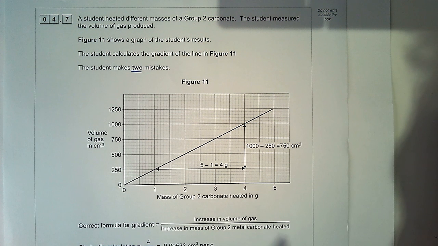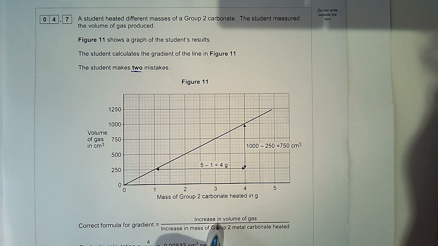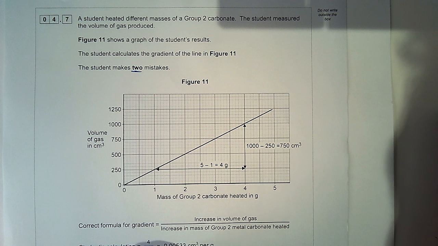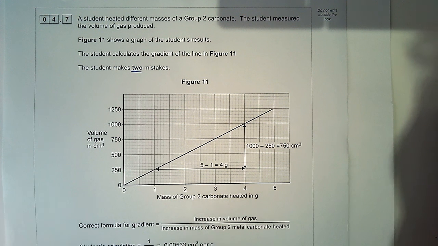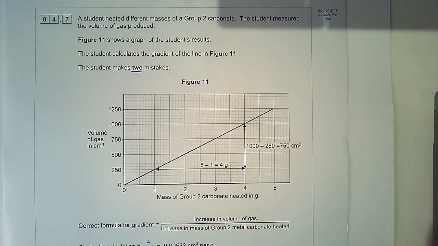the bottom. It says the correct formula is the increase in volume of gas divided by the increase in mass of group 2 that is heated. So that's how we calculate the gradient. It says the student's calculation is 4 divided by 750, so they get an answer of 0.0533. I've got to identify two mistakes.